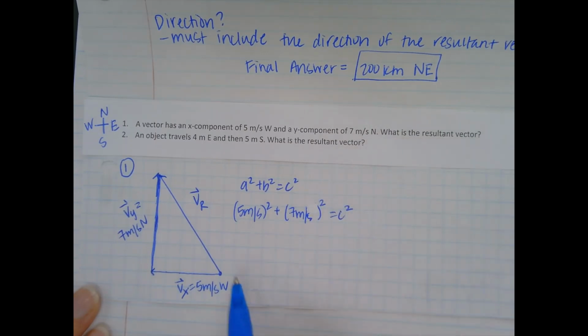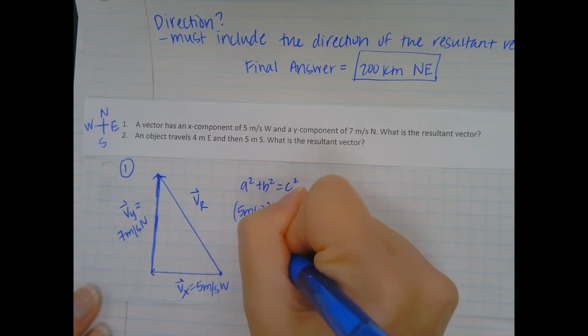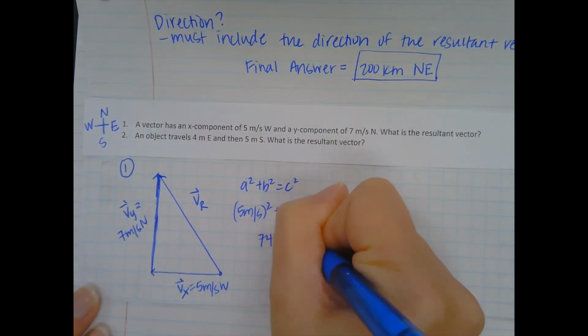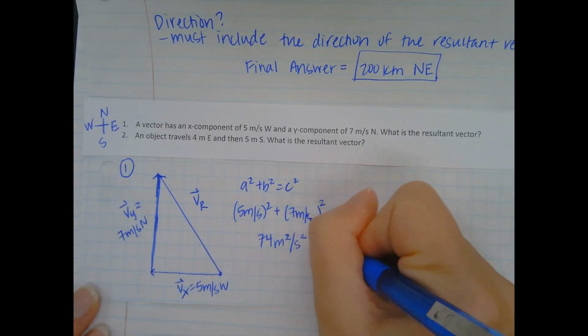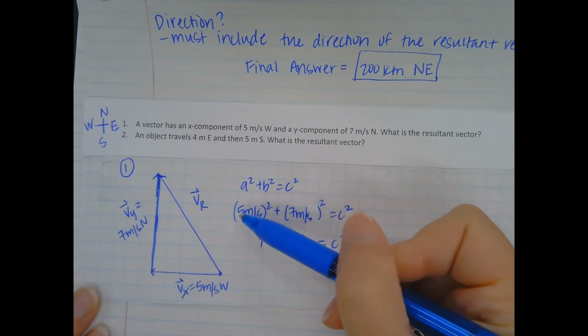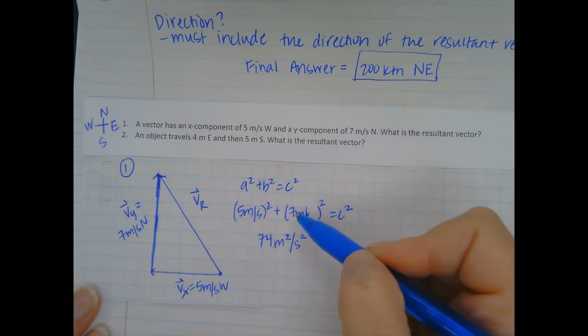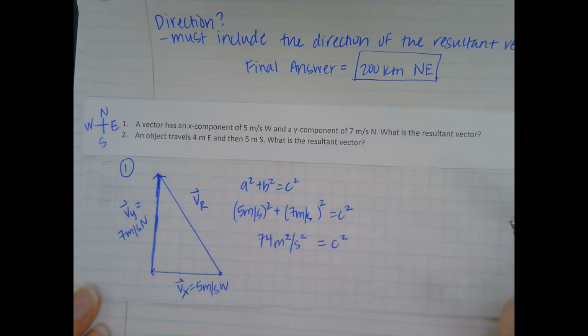Okay, so I'm going to square these and then add them together, and I get 74 meters squared over second squared, because remember, whatever you do to the number, you also do to the unit, equals c squared. So 5 squared is 25, and 7 squared is 49. So add those together, and that's how I got 74.